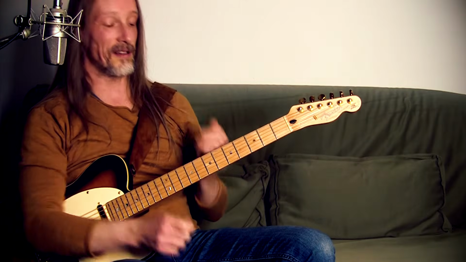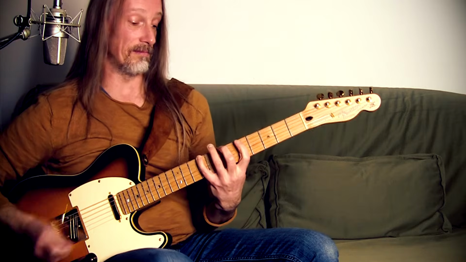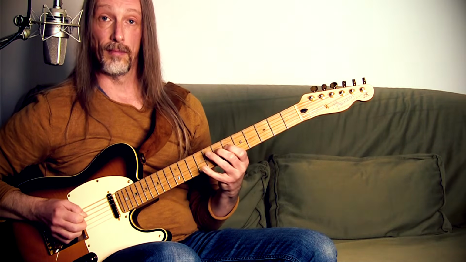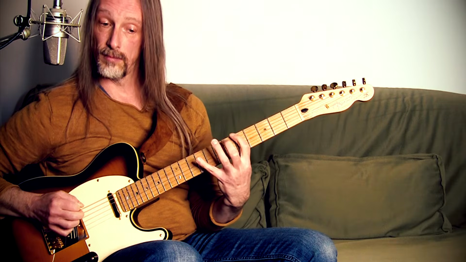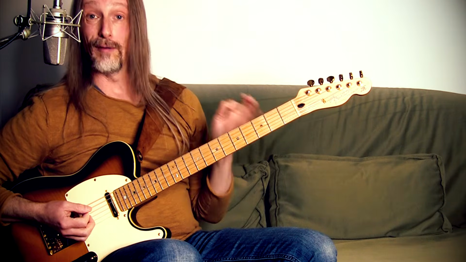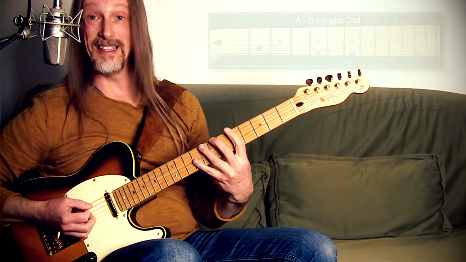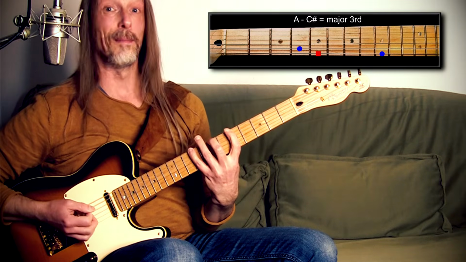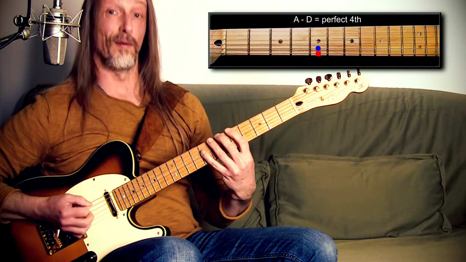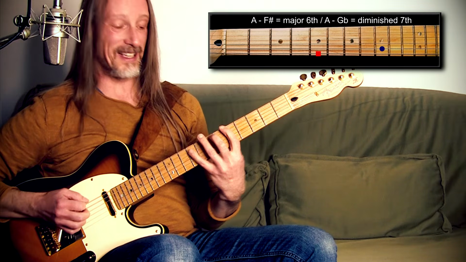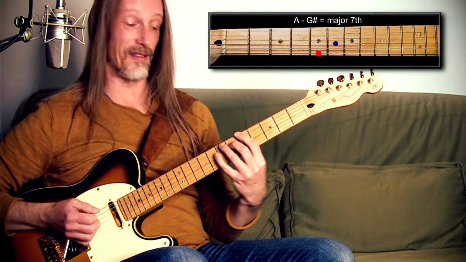Let's take a diatonic scale, the A major scale, or A Ionian scale. If you have learned these shapes, you will see that this is a major second, major third, perfect fourth, perfect fifth, major sixth, major seventh. How cool is that?